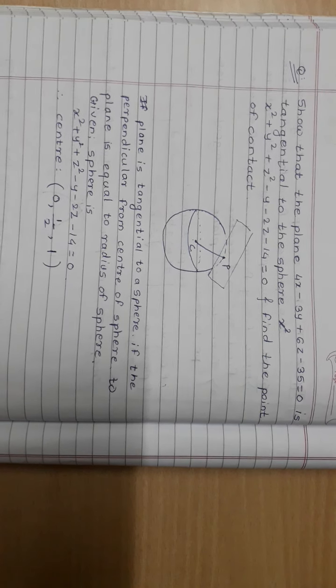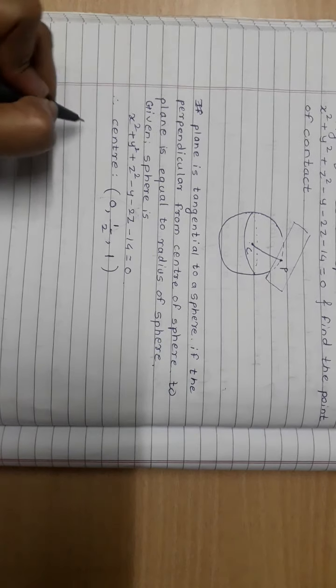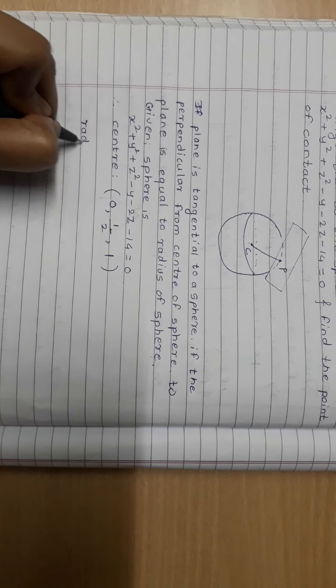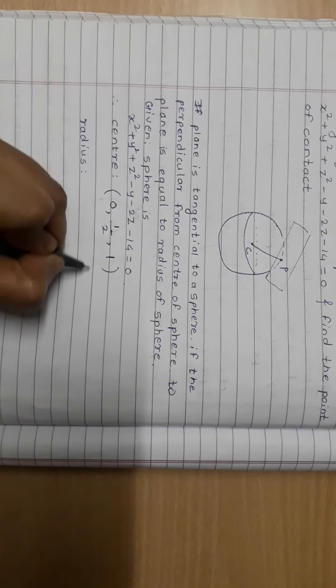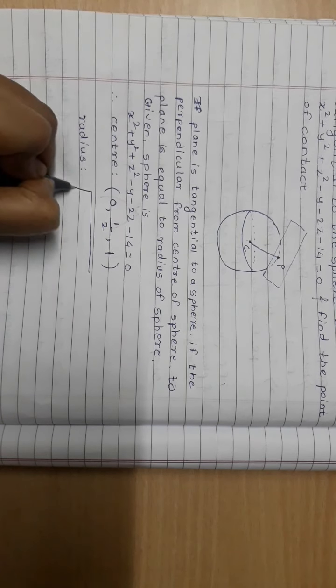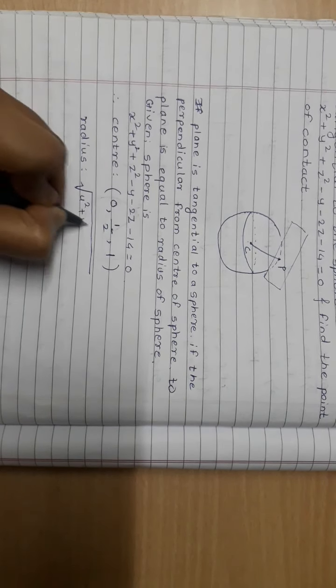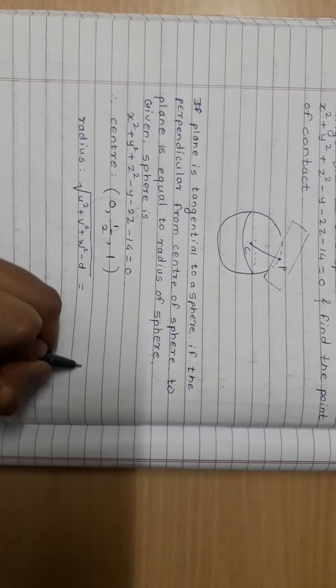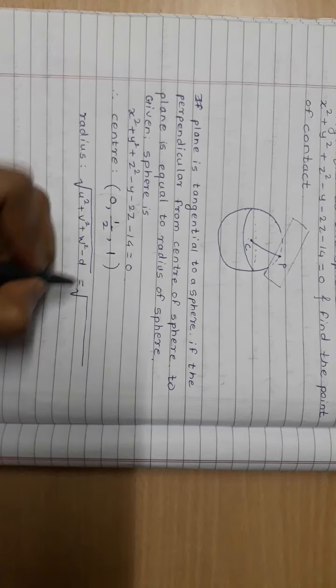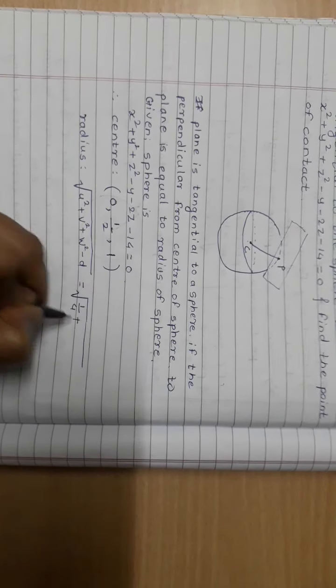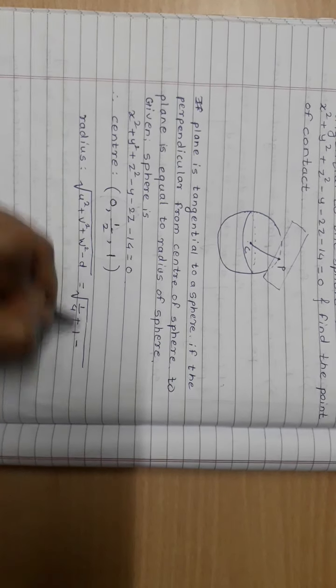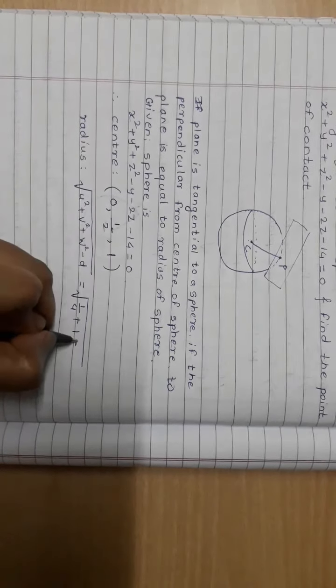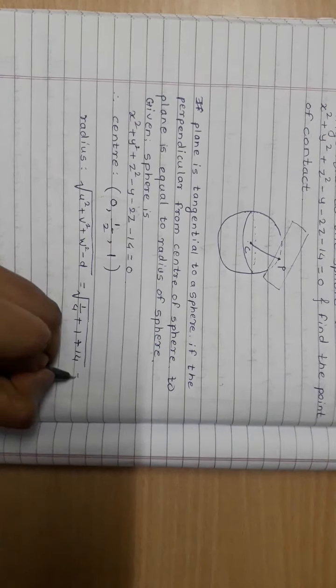And let's find out the radius as well. What is the radius? The radius is the square root of u square plus v square plus w square minus d. u is 0, so this is just v square, 1 by 4, plus 1, and minus of minus 14, so this is just plus 14.